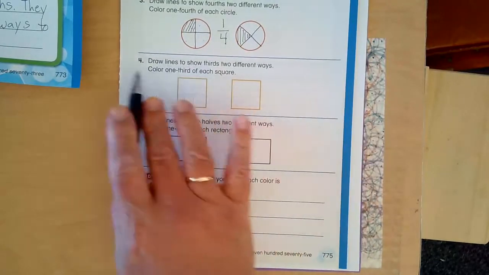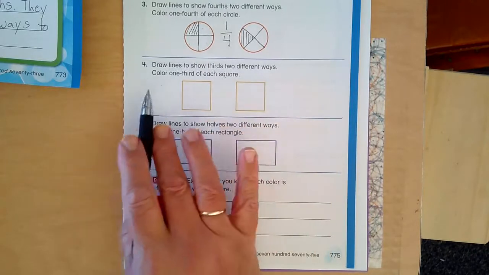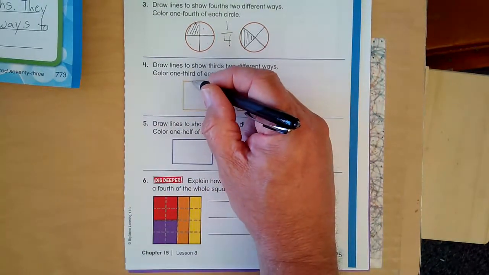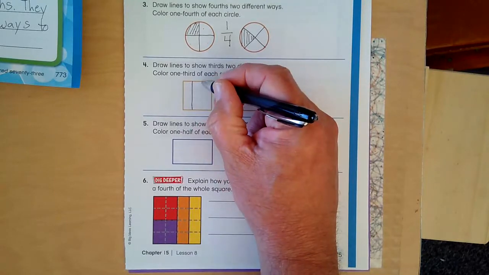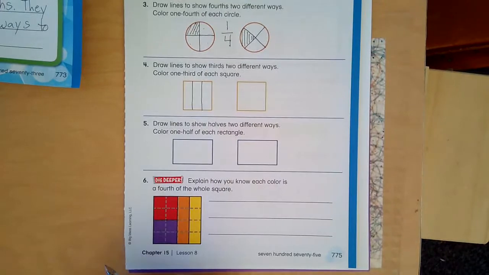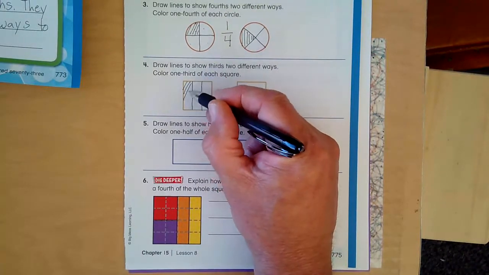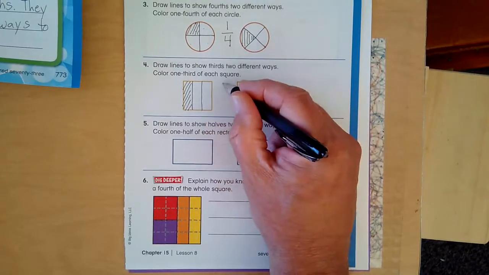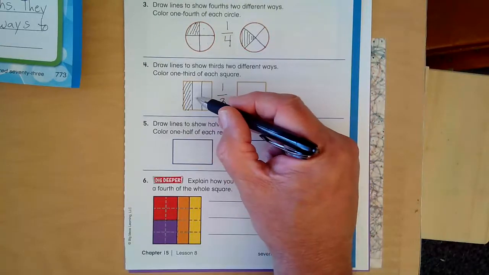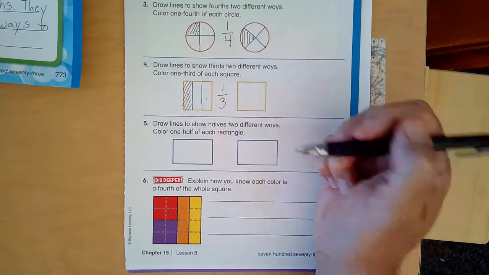Draw lines to show, number 4, we'll draw lines to show thirds 2 different ways. Color 1/3 of each square. Same thing. I have 3 friends. I want to cut it into 3 pieces that are just the same. And coloring 1/3 means there's 1, 2, 3 sections, and one of them is different.